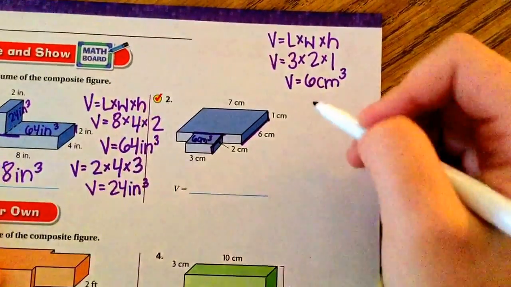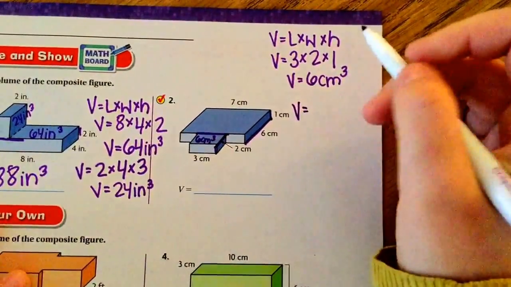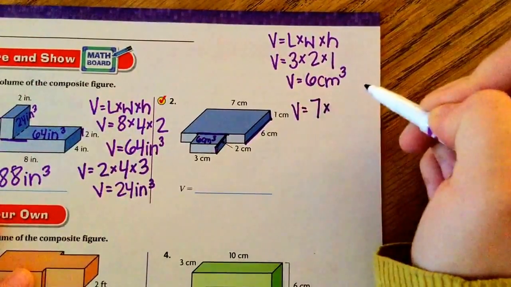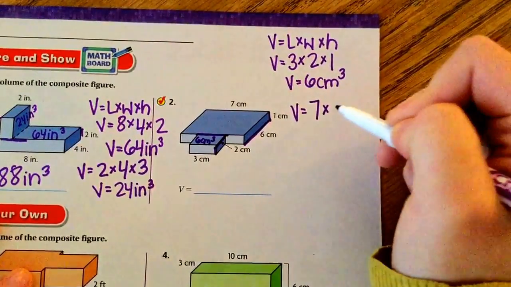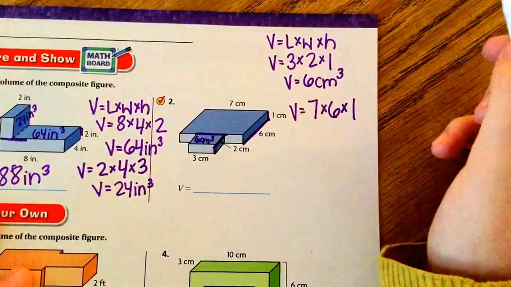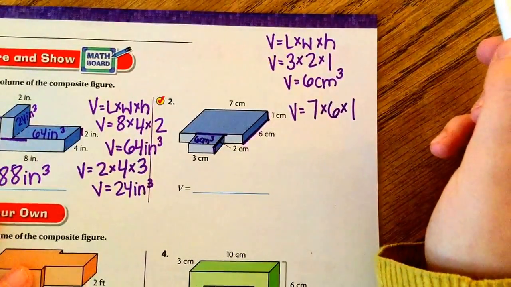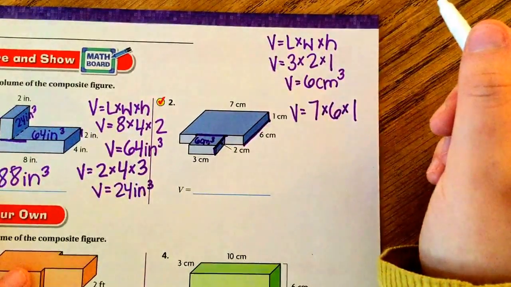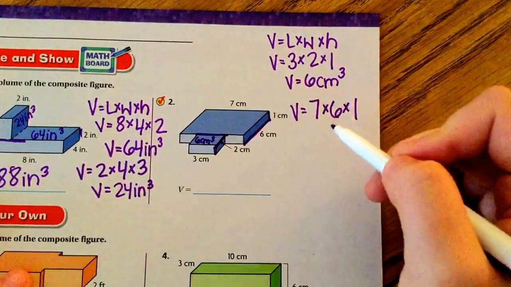So what is my length? 7 centimeters. What's my width? 6 centimeters. What's my height? 1 centimeter again. So this time the height is the same throughout. And what's 6 times 7? 42.